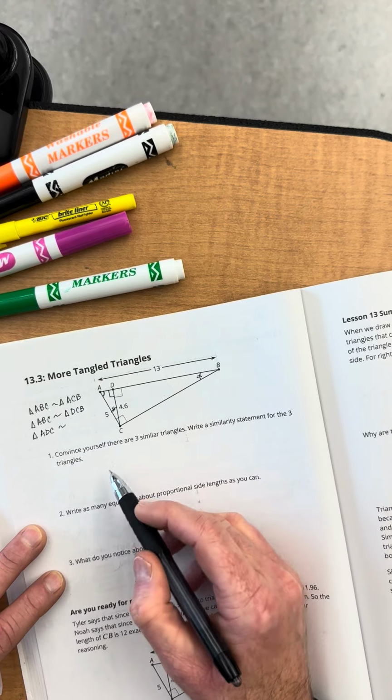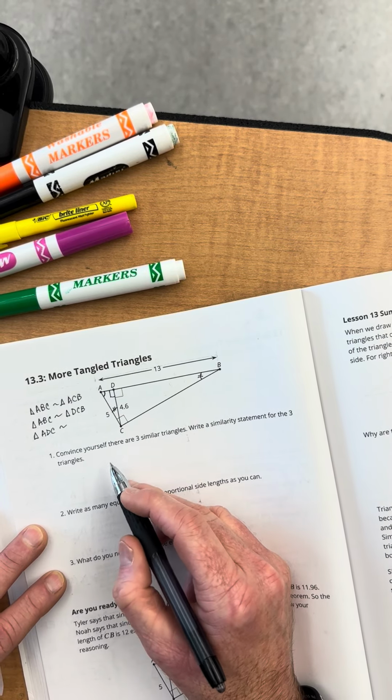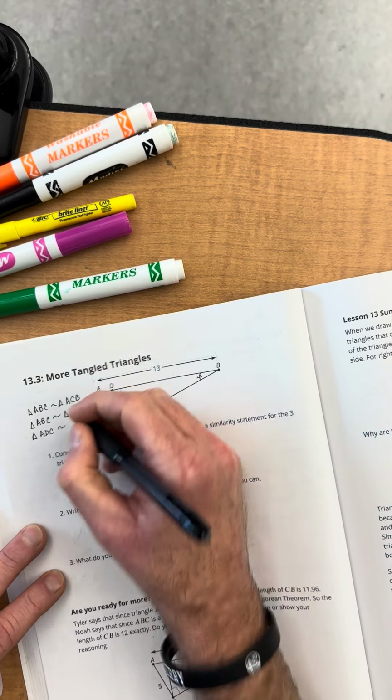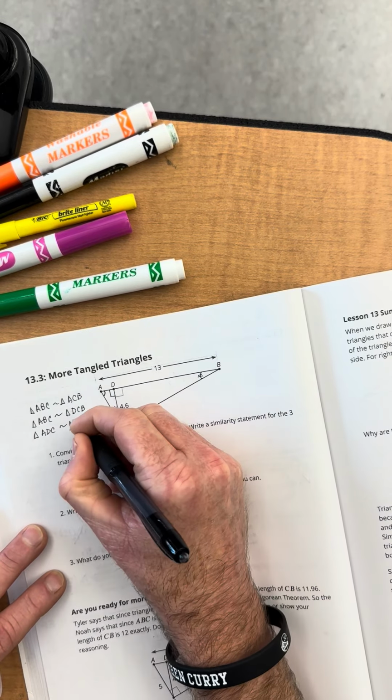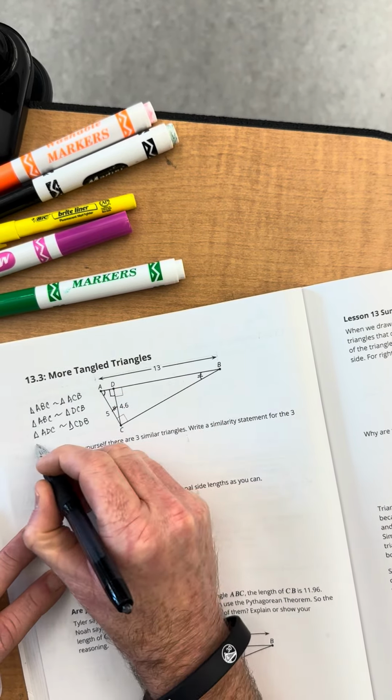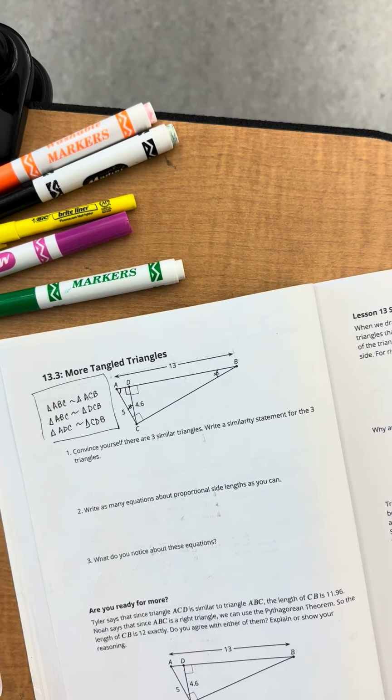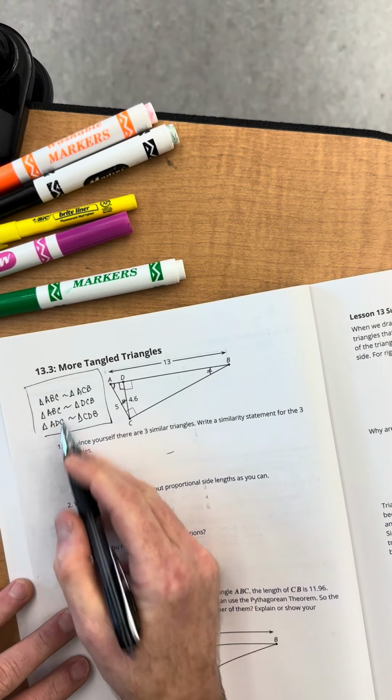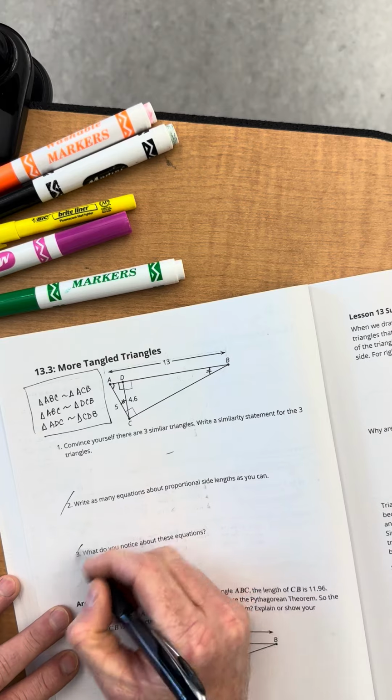So ADC will finally be similar to CDB. These are tough problems, but it's okay. There they are. Write as many equations. We're going to skip 2 and 3 for now.